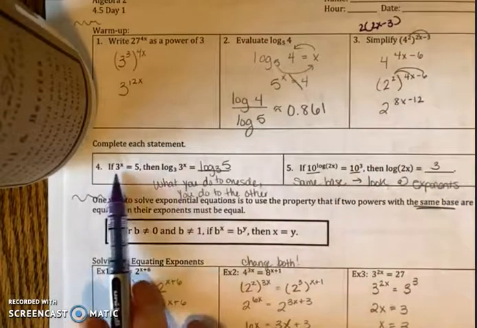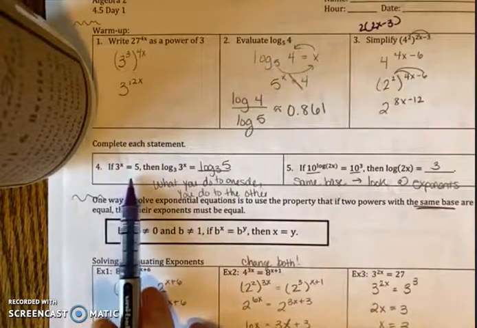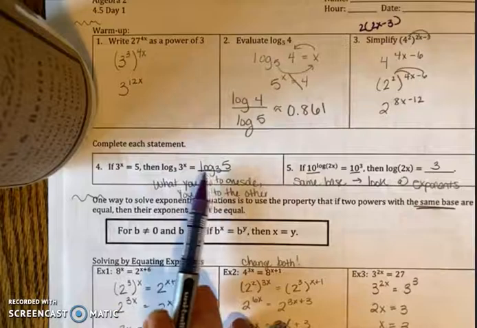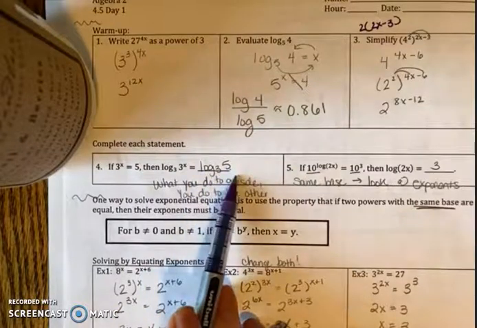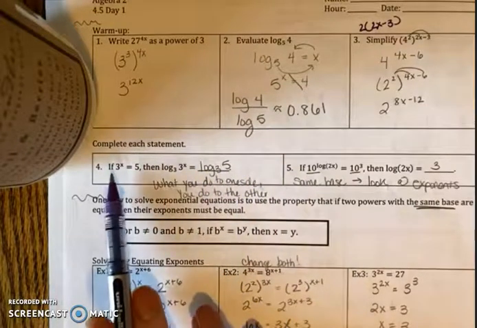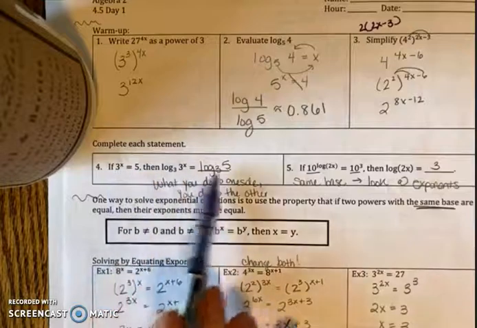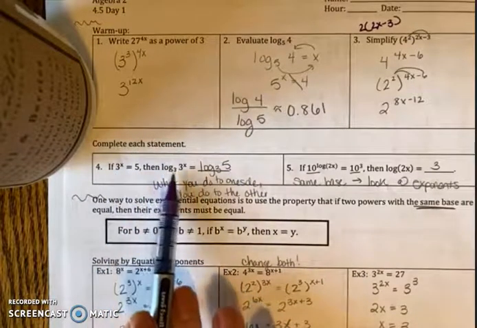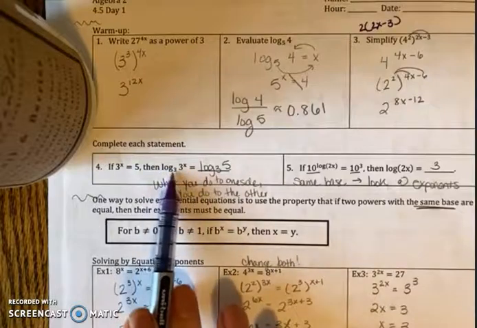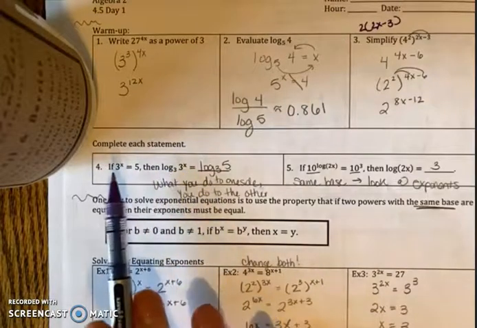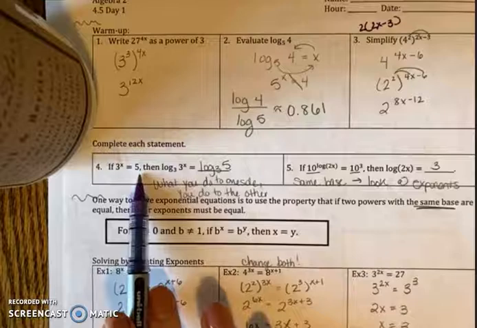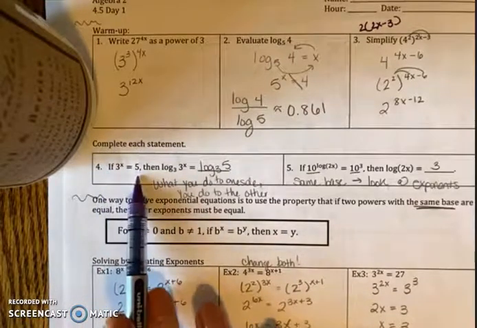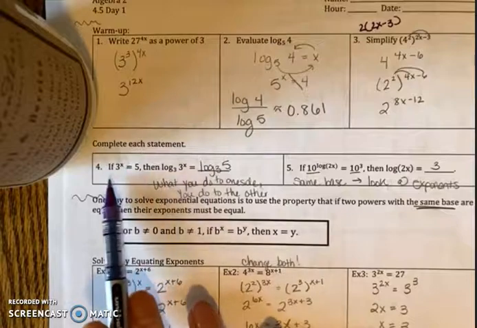Number 4, we have 3 to the x equals 5. Then log base 3 of 3 to the x would equal log base 3 of 5. So I wanted to show you that if I'm going from here to here, the difference between 3 to the x and log base 3 of x is that we took the log base 3 of it. So I wanted to show you what you do to one side, you do to the other. You use that a lot when you're solving in Algebra 1. It's the idea of using the inverse property.